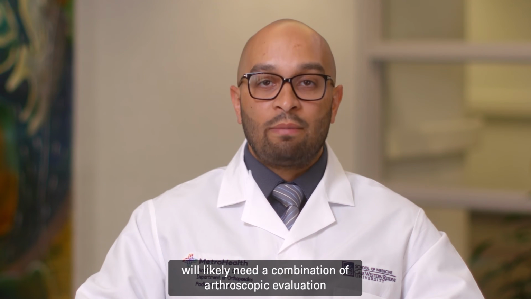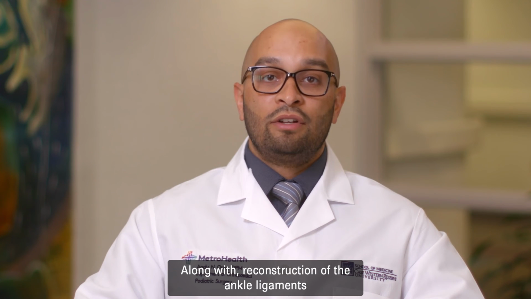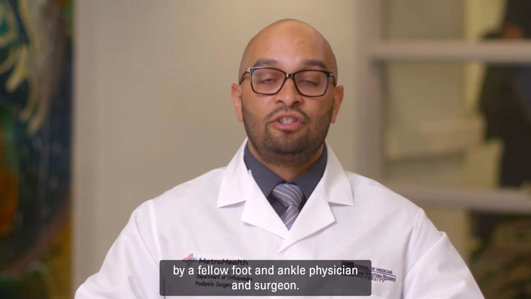Chronic ankle instability will likely need a combination of arthroscopic evaluation and debridement of the ankle joint, along with reconstruction of the ankle ligaments that have been damaged by a fellow foot and ankle physician and surgeon.